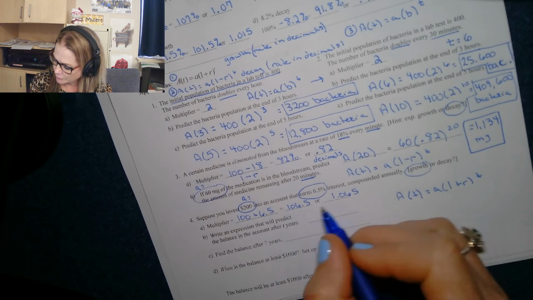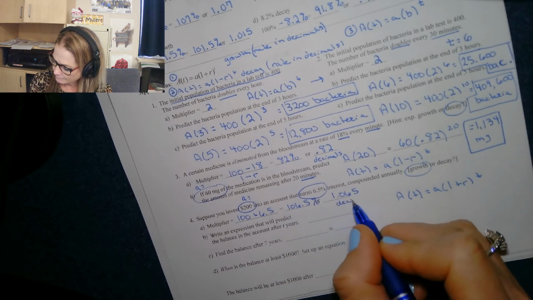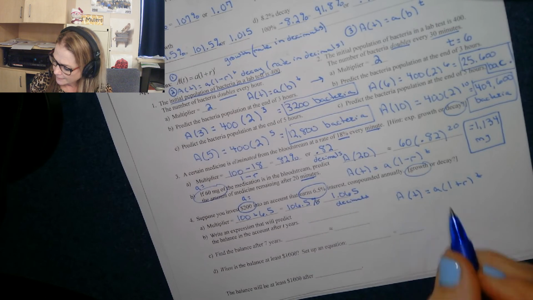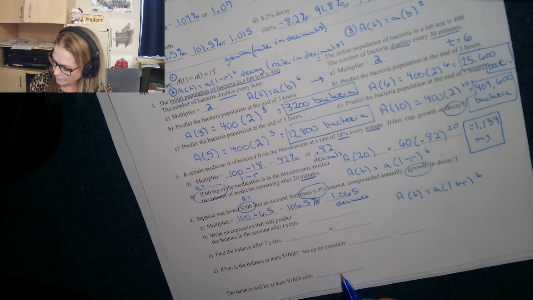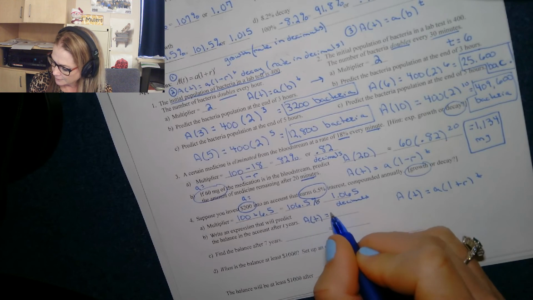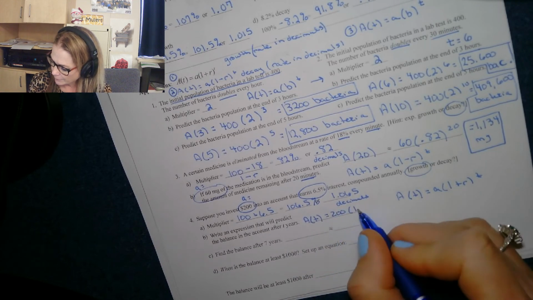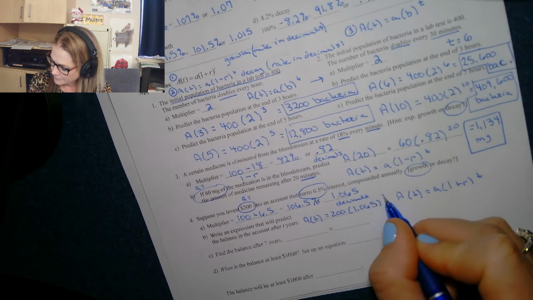Okay, so that's your percent, and this is in decimals. Using this, write an expression that will predict, or I'm going to just write the formula. So initial is 200. Here comes 1 plus r, which we've already done, to the t.